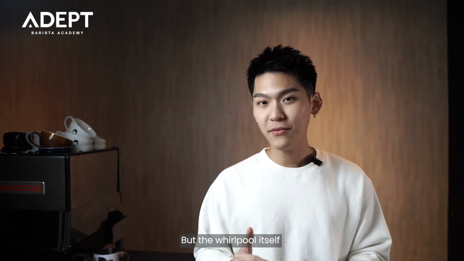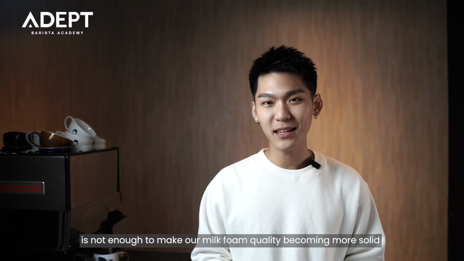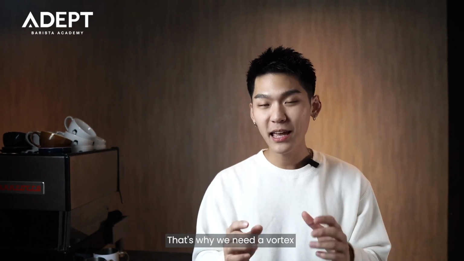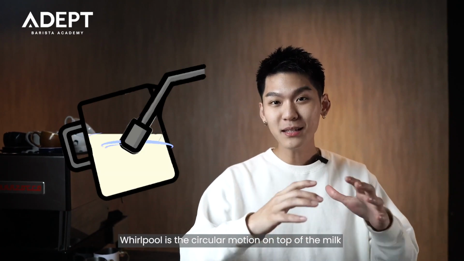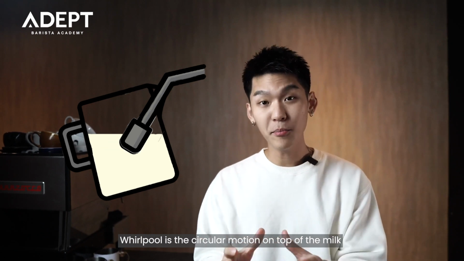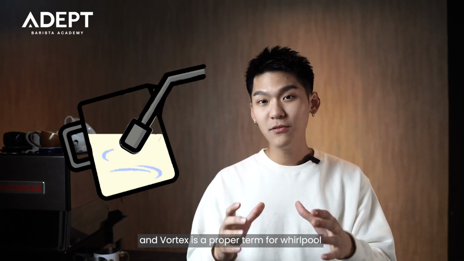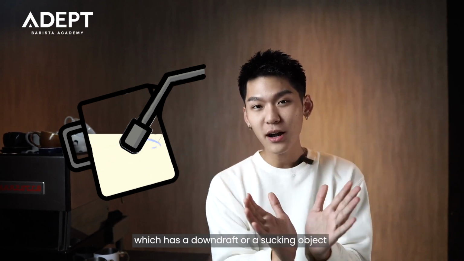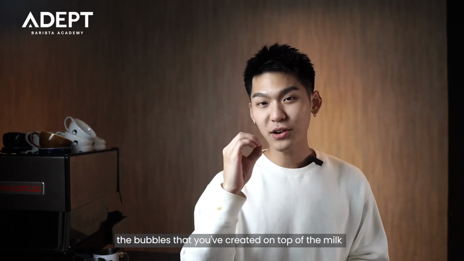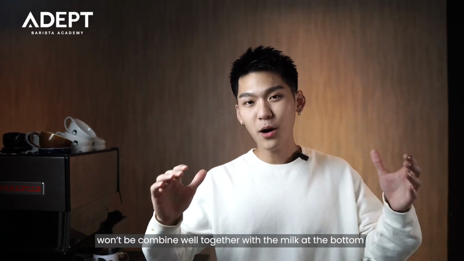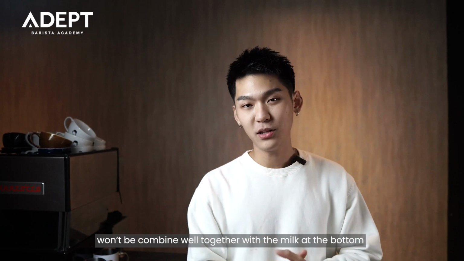But the whirlpool itself is not enough to make our milk foam quality more solid. That's why we need a Vortex. Basically, the difference between whirlpool and Vortex is straightforward. Whirlpool is the circular motion on top of the milk during the milk frothing process, and Vortex is the proper term for whirlpool which has a downdraft or a sucking object. Without the Vortex, the bubbles that you have created on top of the milk won't combine well with the milk at the bottom.